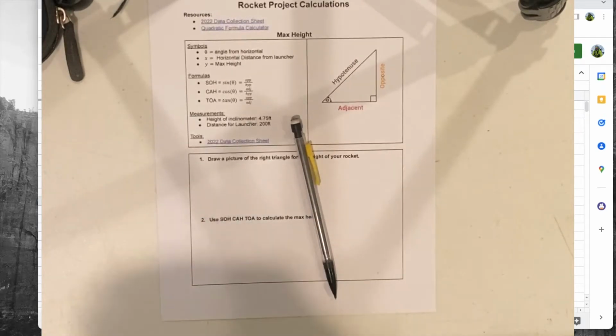All right. Hello, students. This is a video tutorial on how to do the rocket project calculations. And I'm just going to walk you through step by step using an example of how to go about this.